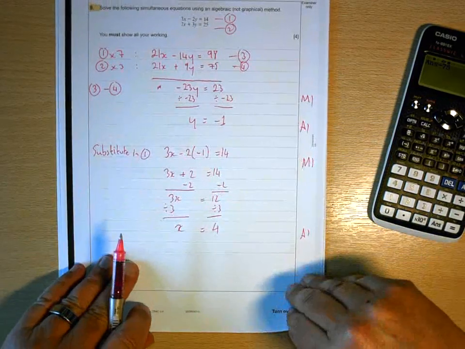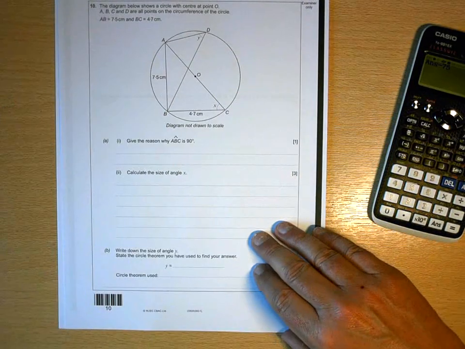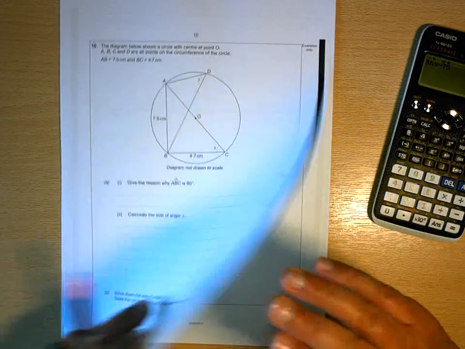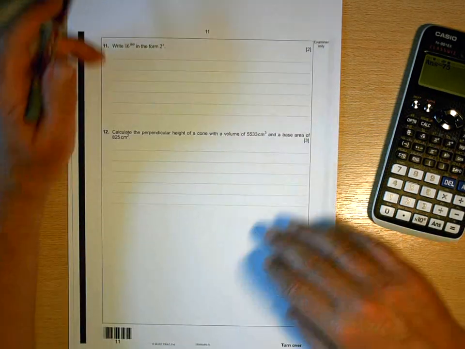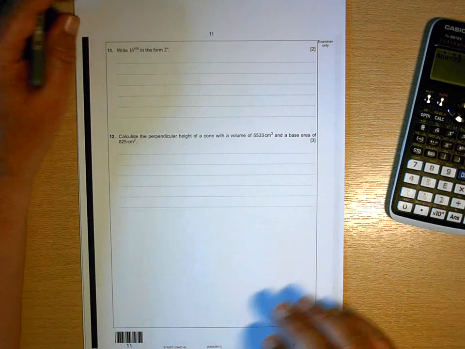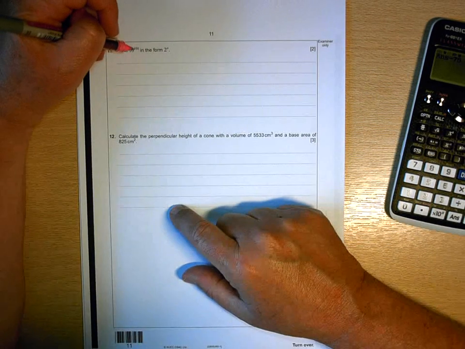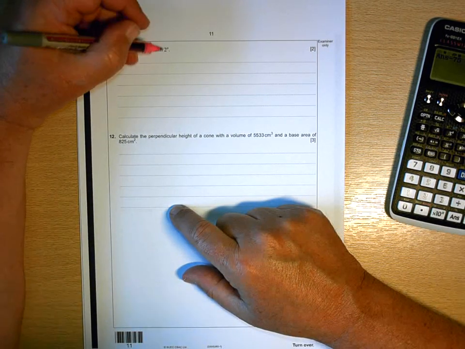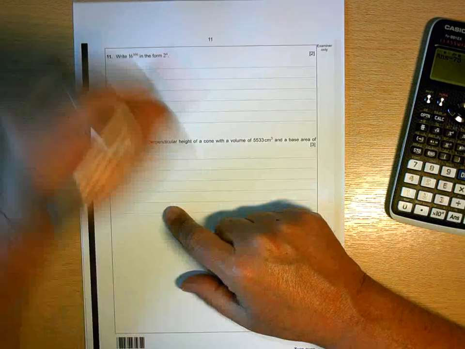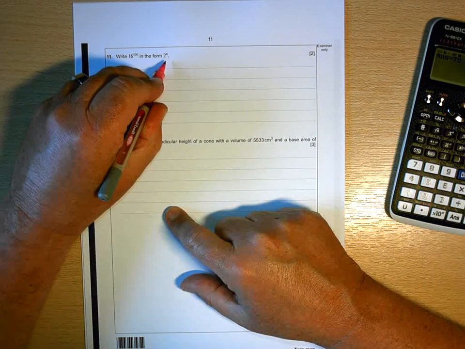So that's question 9. Question 10 we can't do. Question 11 we can. It's an indices question. Write 16 to the power of 100 in the form 2 to the power of n. So I need to get 16 as a power of 2.